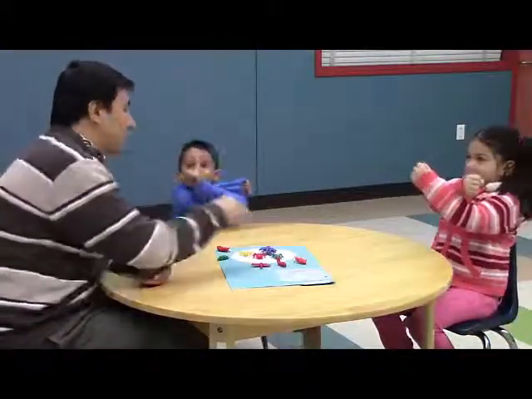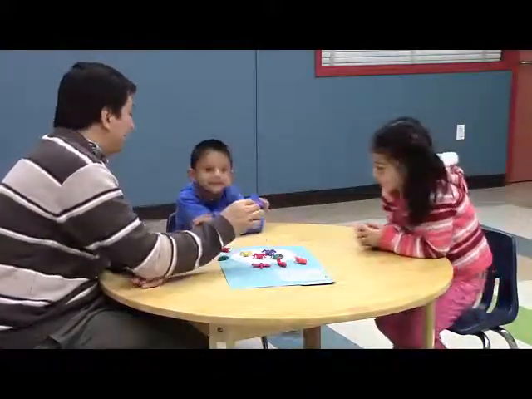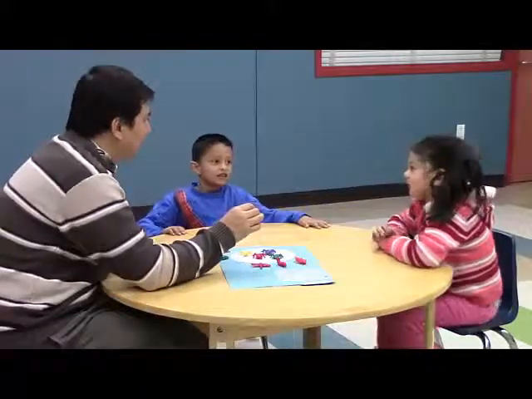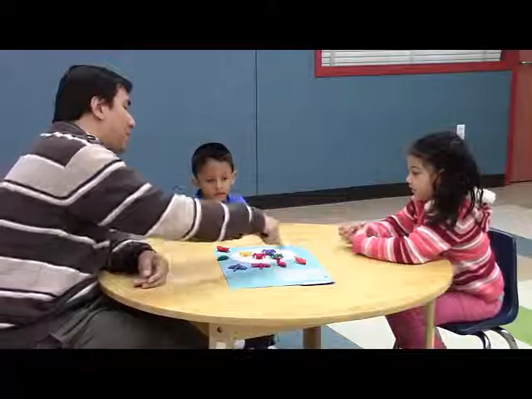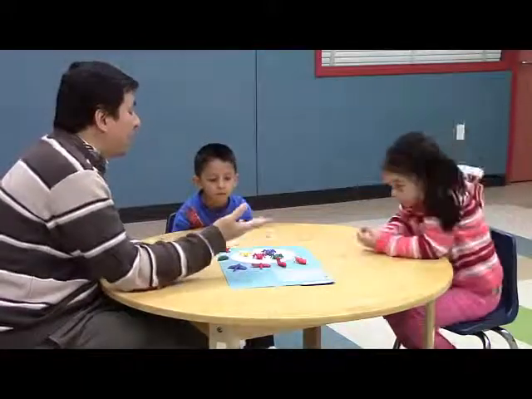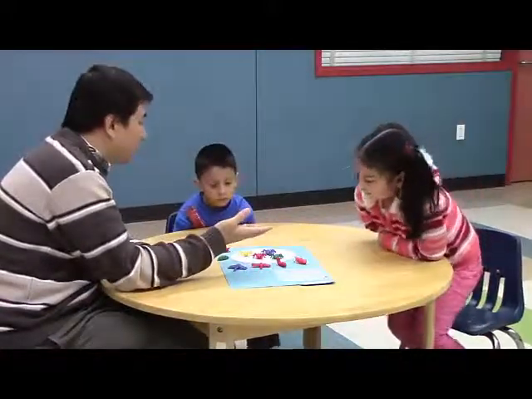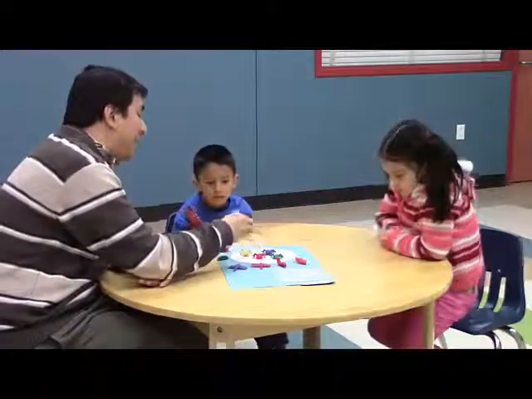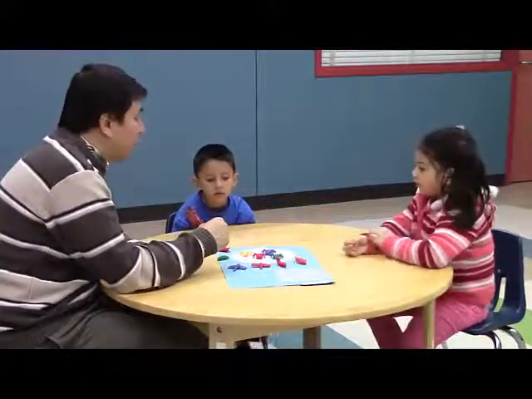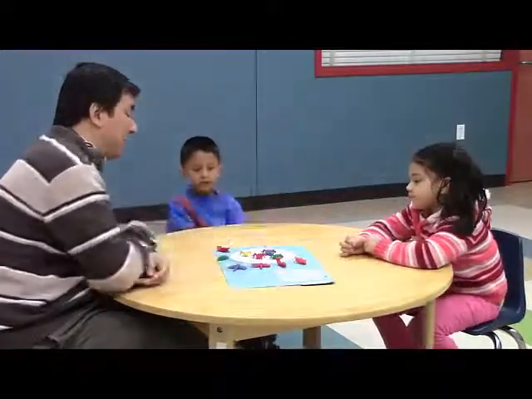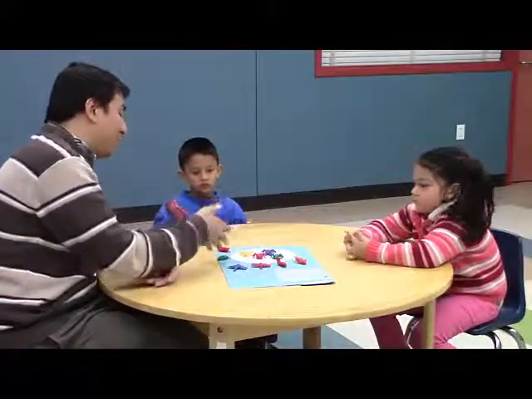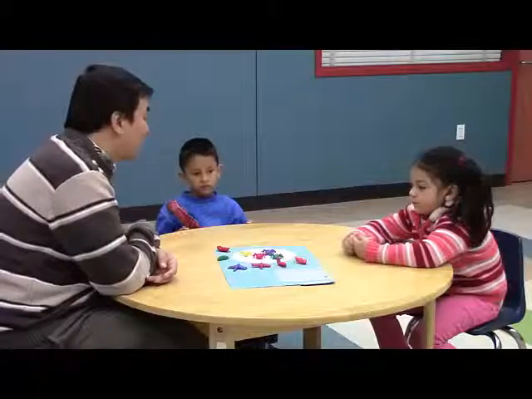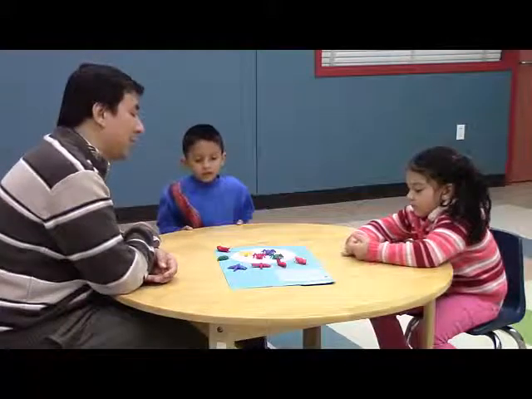No. Why not? Because it's not a spider. Now we are not looking for a color. Now we are trying to do our sorting by the kind of insect. We are looking for spiders only. We are not trying to know if they are purple or red or green or whatever. We are looking for spiders only, okay?